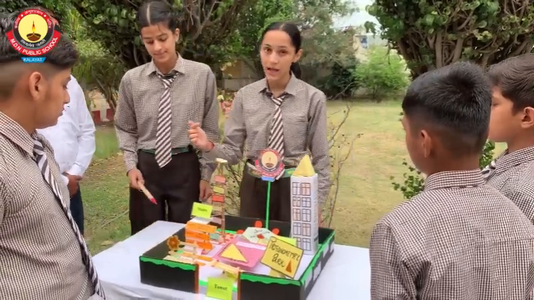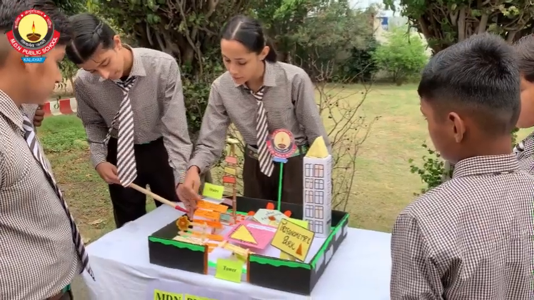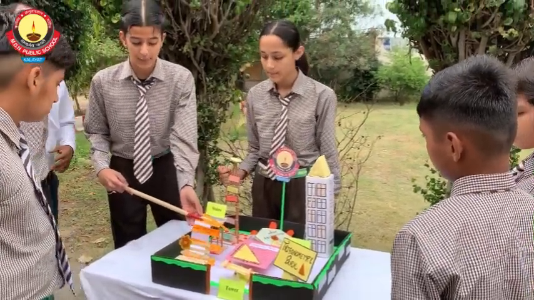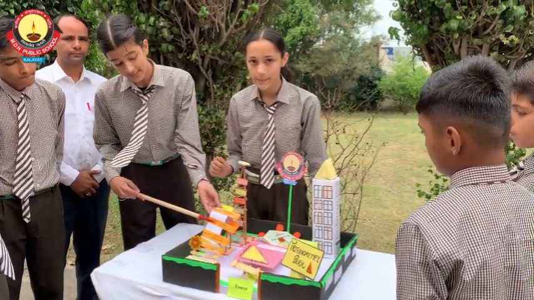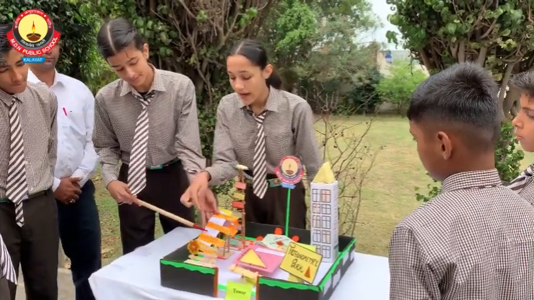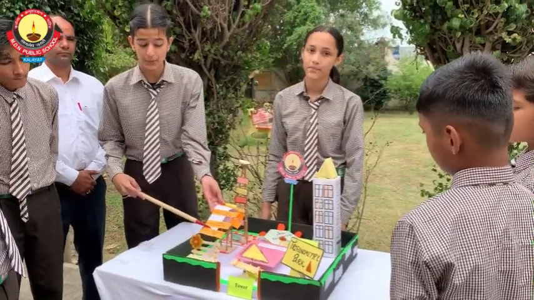Now let us know about the ratios of trigonometry. Sin theta is equal to perpendicular by hypotenuse. Cos theta is equal to base by hypotenuse. Tan theta is equal to perpendicular by base. Cot theta is equal to base by perpendicular. And cosec theta is equal to hypotenuse by perpendicular. And sec theta is equal to hypotenuse by base.